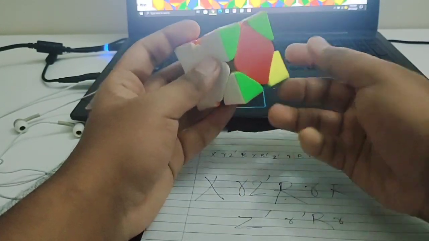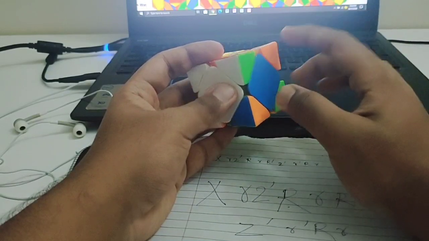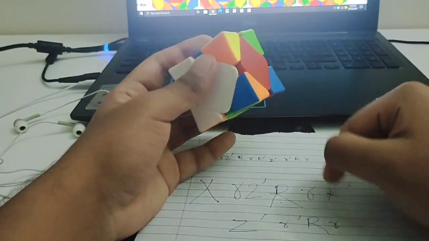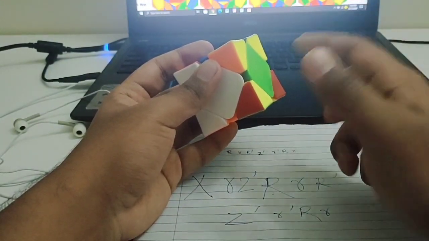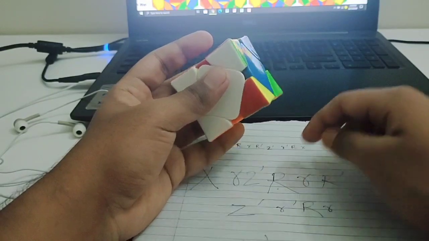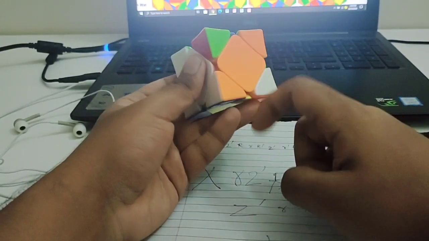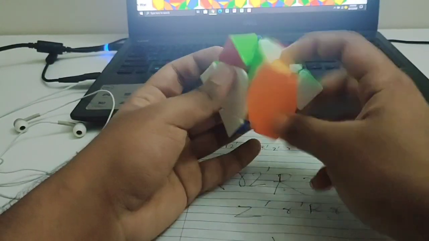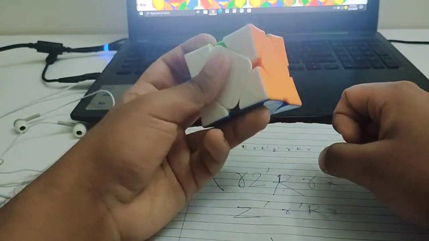R2. What is R? The large R is this. What is small r? This. What is large R prime? This. What is z prime? This. So just insert this like that. Small r prime, large R.